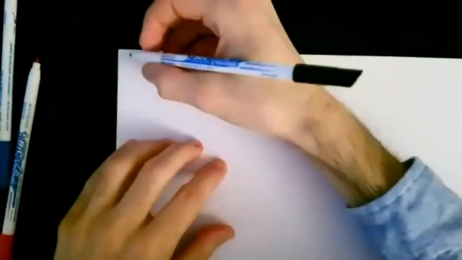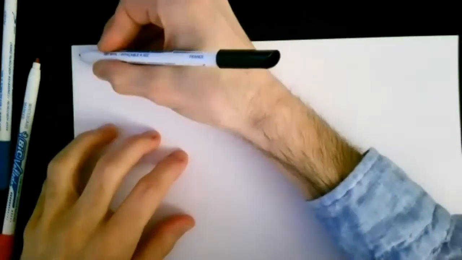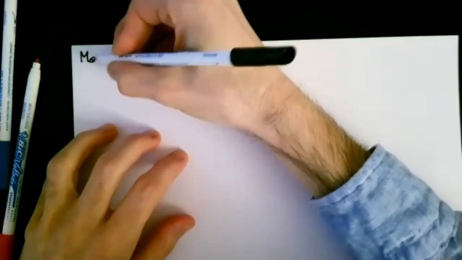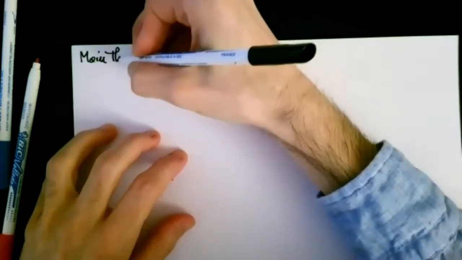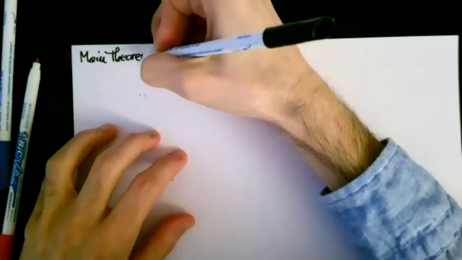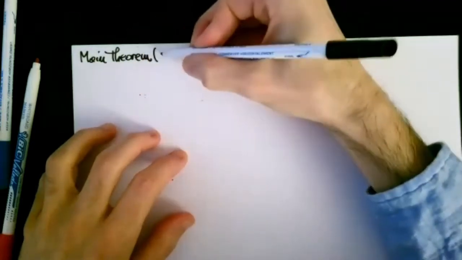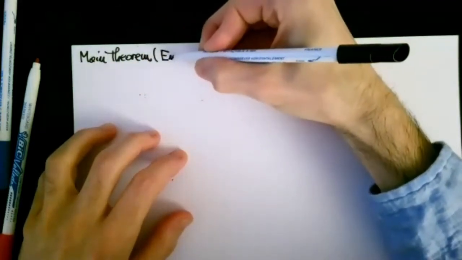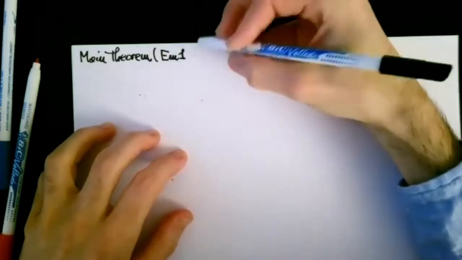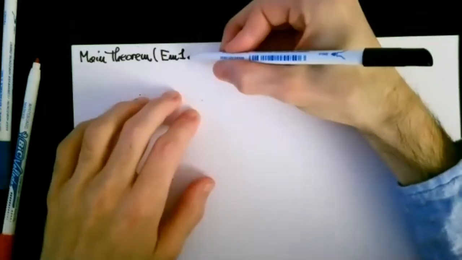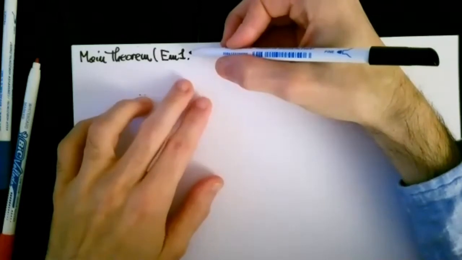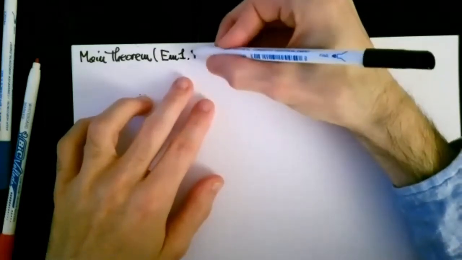So, main theorem. This is in the first reference of Emerton. This is a very special case of theorem 0.5.